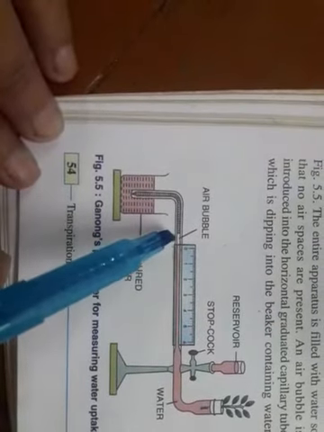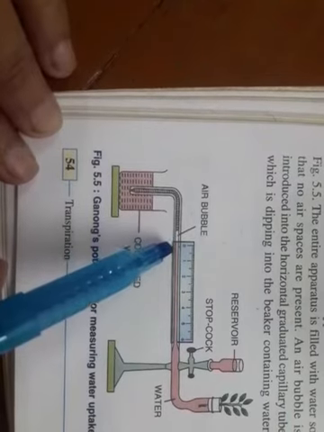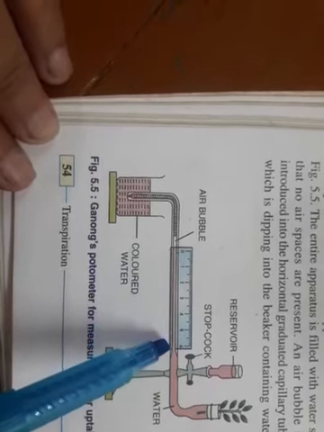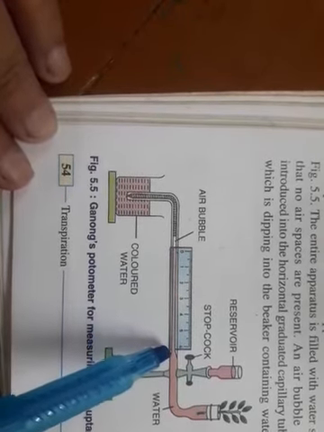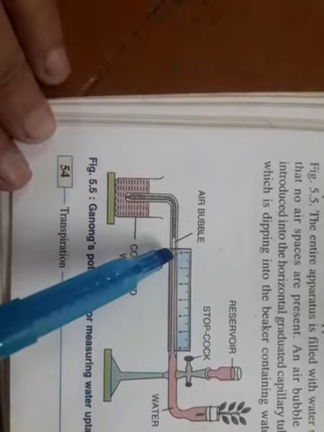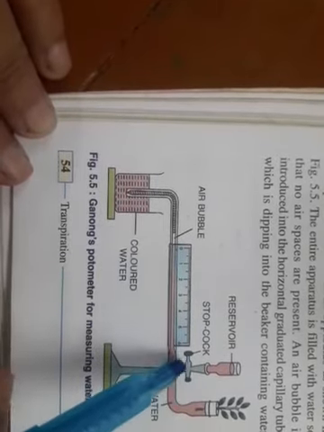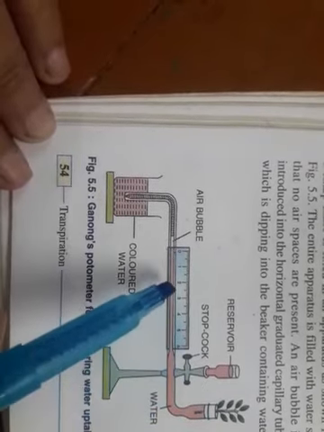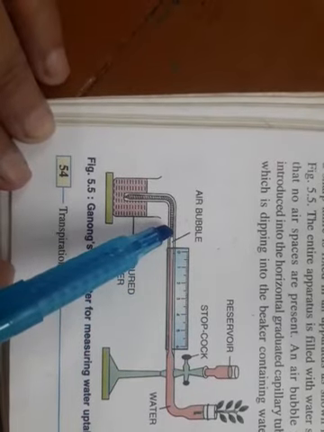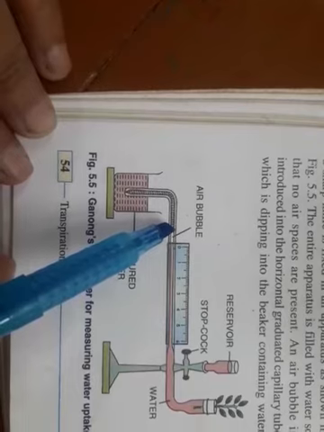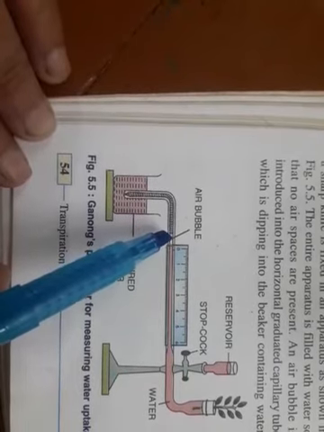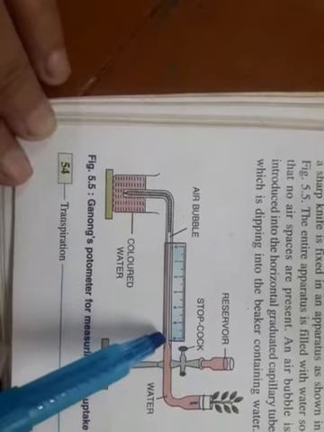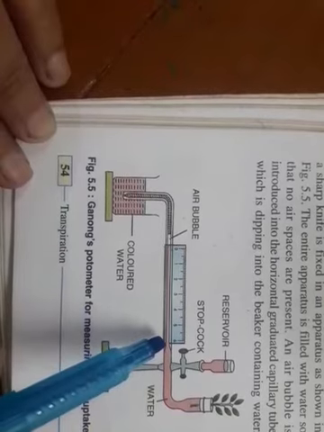So you see here, your air bubble has moved here. Now when it starts moving, as the water is lost by transpiration, it reaches here. Now to push the air bubble back to the original place, we will open this stopcock of the reservoir and the water will go along with it. The air bubble will go back to the original position. Again, for the second time, you can measure the volume of water lost. Is it clear till here?